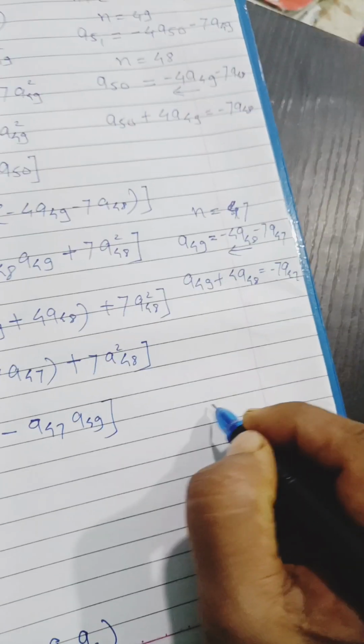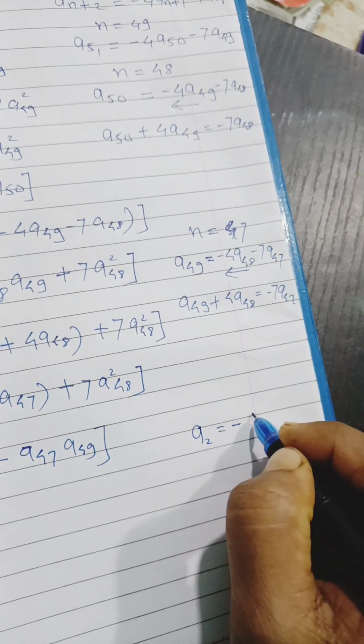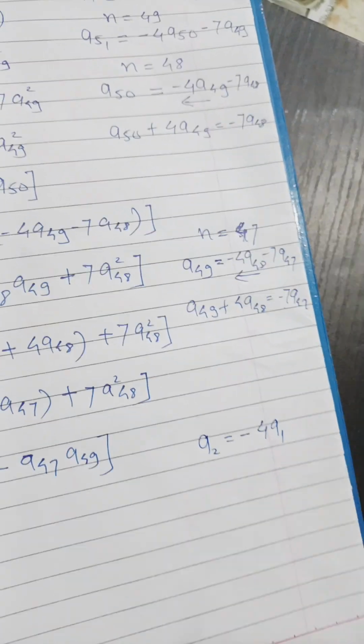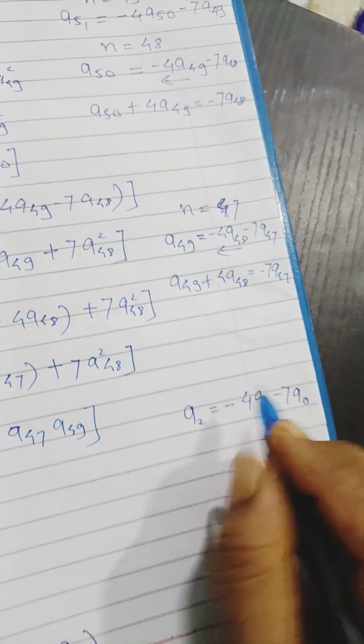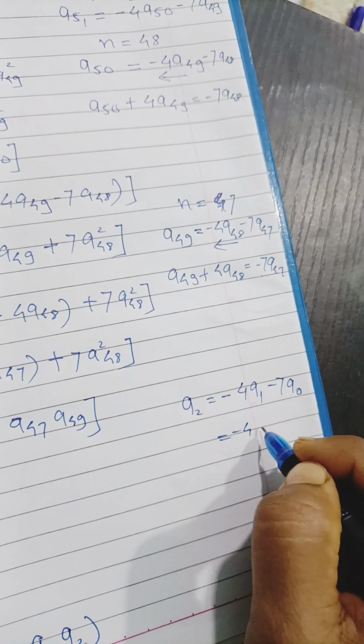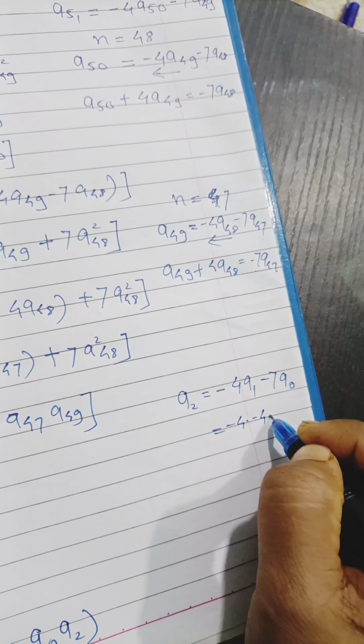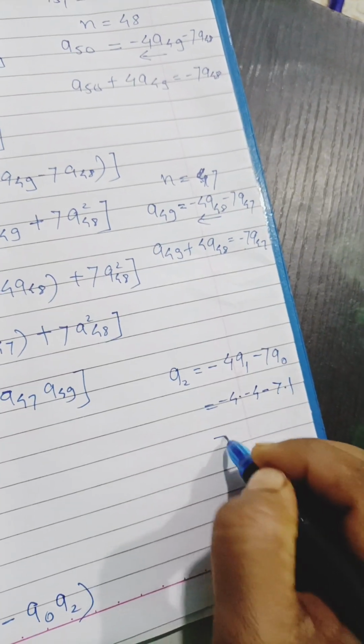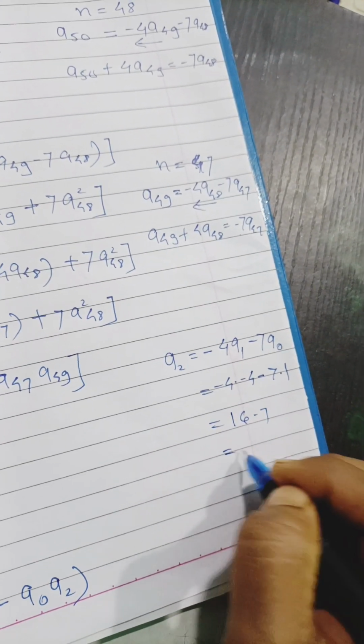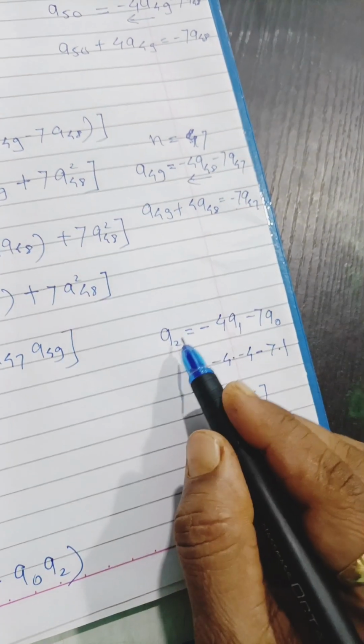So a2 will be minus 4 a1 minus 7 a0. So minus 4, a1 is again minus 4, minus 7 into 1. It means 16 minus 7 equals 9. So a2 is 9.